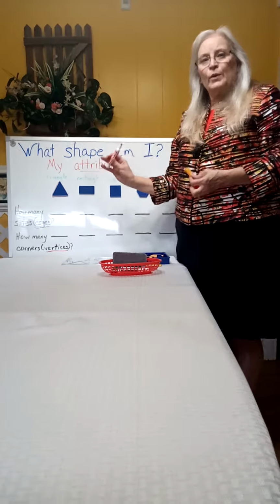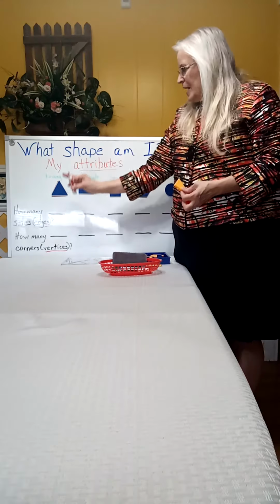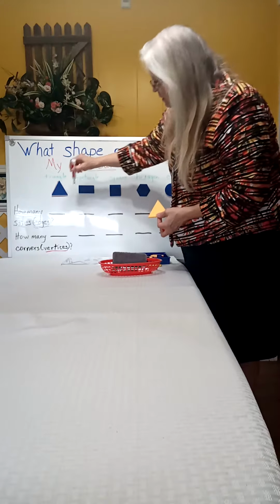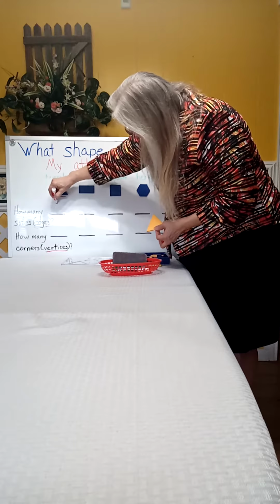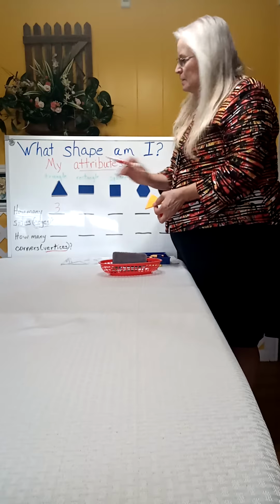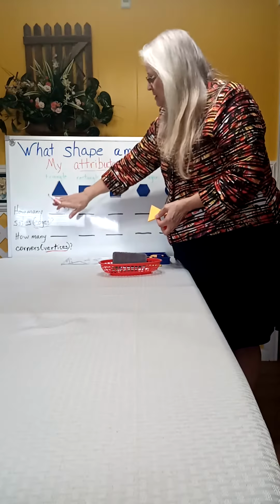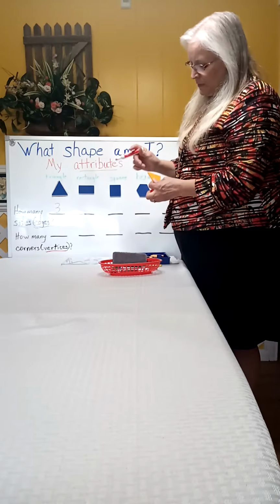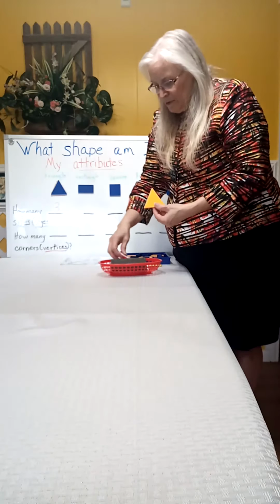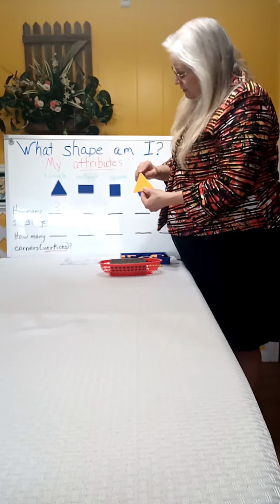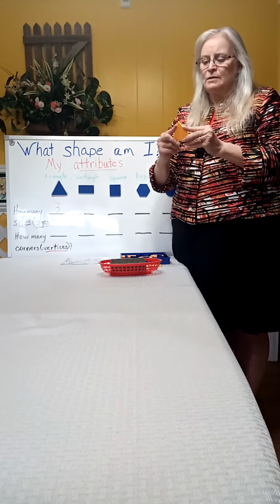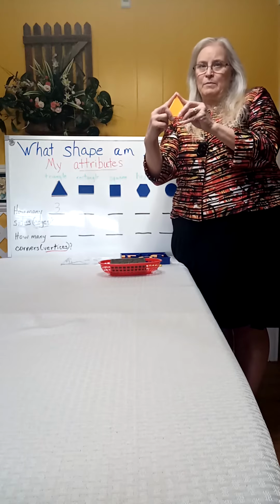So the attribute of edges or sides for a triangle is that it has 3 edges. Okay? A triangle has 3 edges. All right. Now, what about the vertices? Remember, a vertex is where 2 lines come together and they make a point.